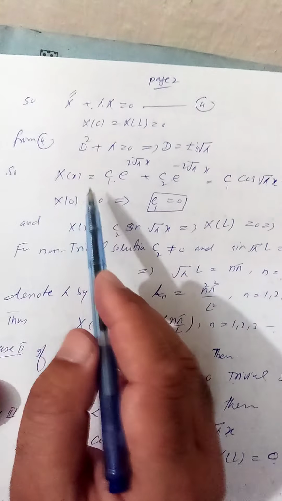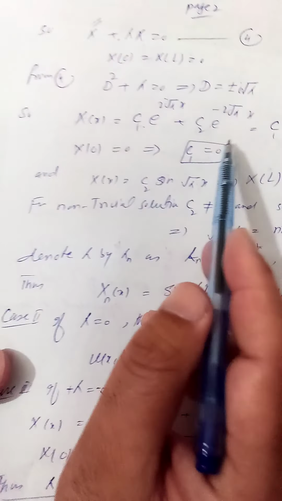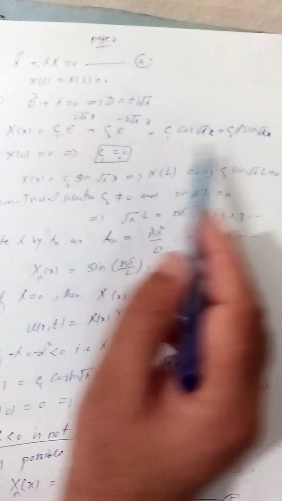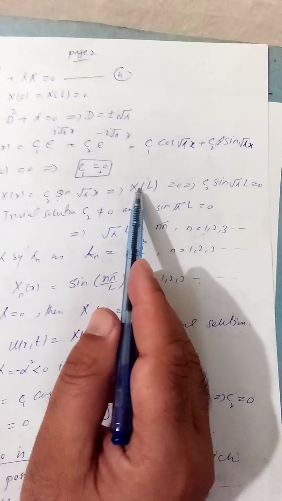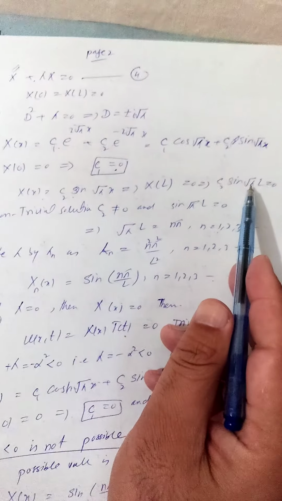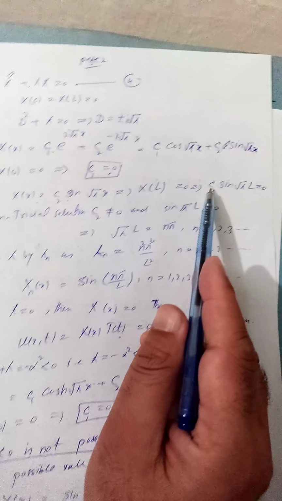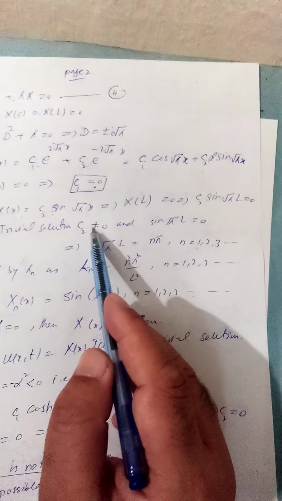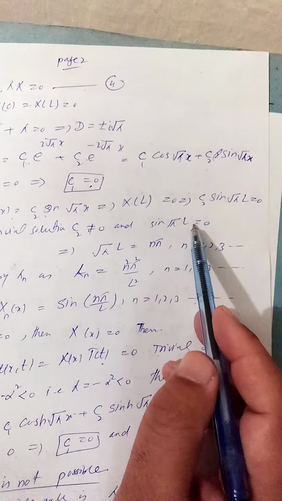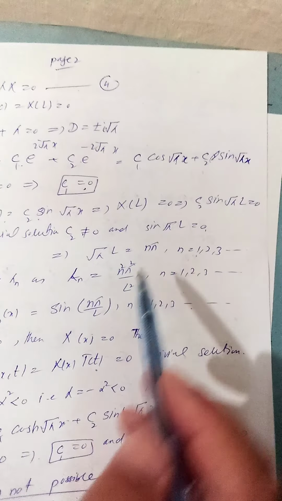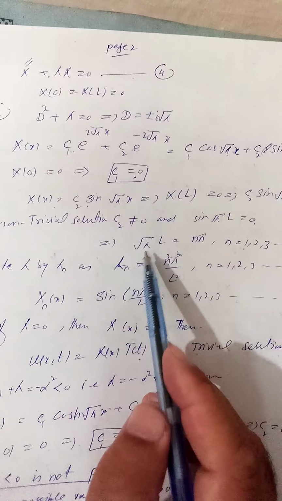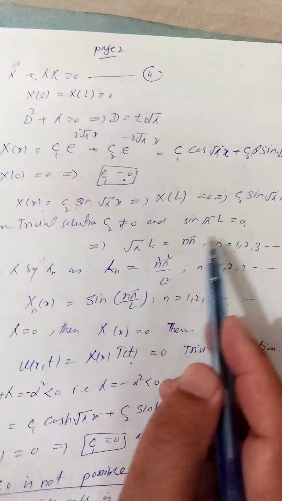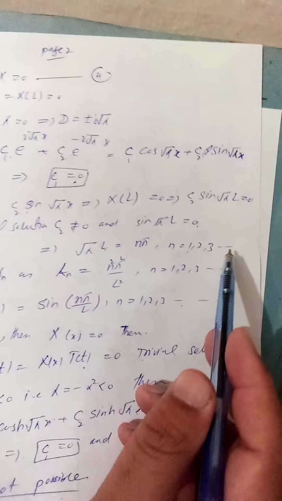Now from the boundary condition, X(0) is equal to 0, putting here c1 is equal to 0. Again X(x) is equal to c2 sin root lambda x, X(l) is equal to 0, so c2 sin root lambda l is equal to 0. If we take c2 equal to 0, then we get the trivial solution. For a non-trivial solution, c2 is not equal to 0 and sin root lambda l is equal to 0. Here computing lambda, root lambda l is equal to n pi, sin inverse 0 is equal to n pi, for n equal to 1, 2 and so on.